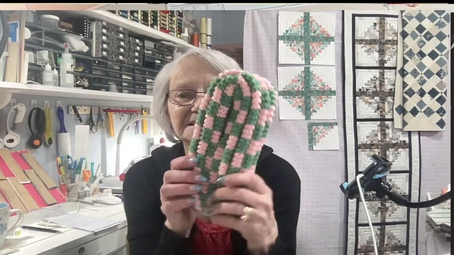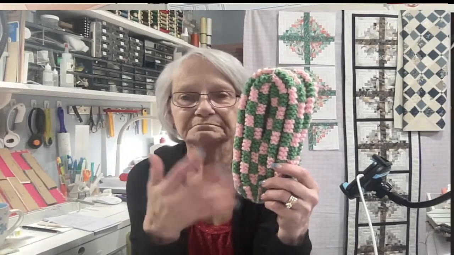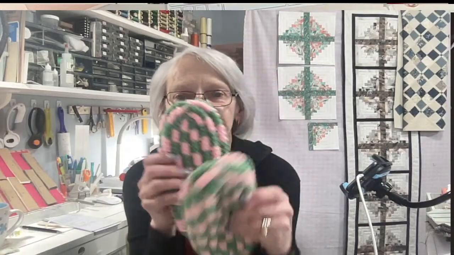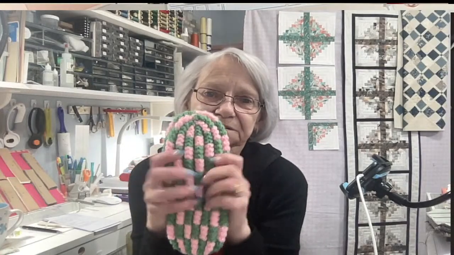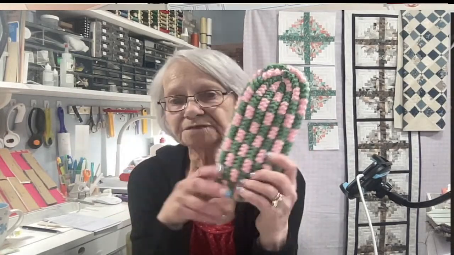So yes, and some people will start out with 4 or 5 stitches and then change color or whatever. I find that using 4 stitches makes them nice and puffy. And people call them puffy slippers.